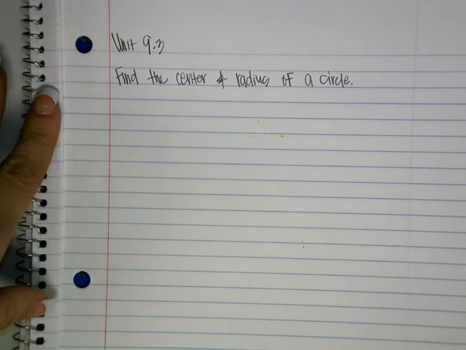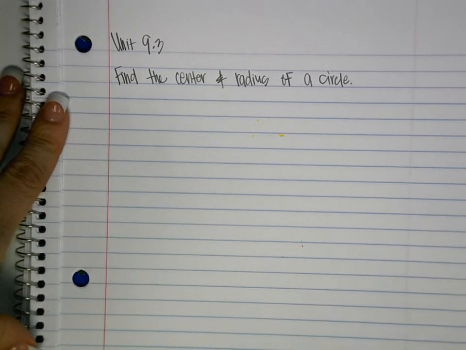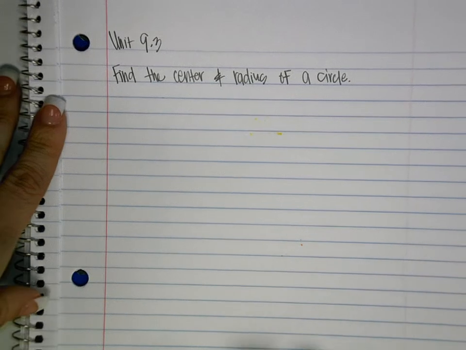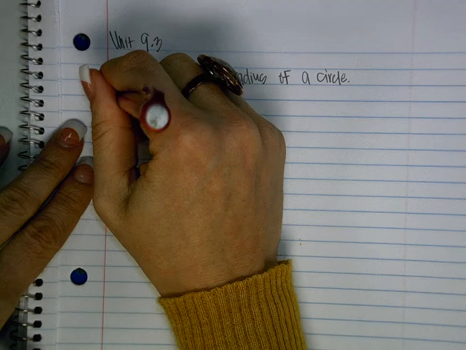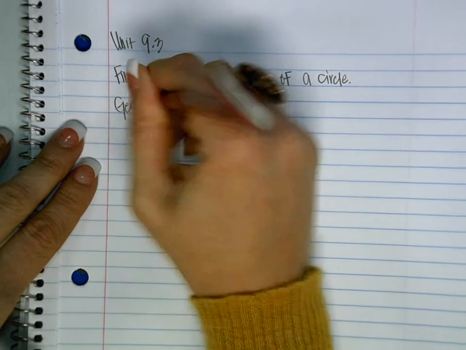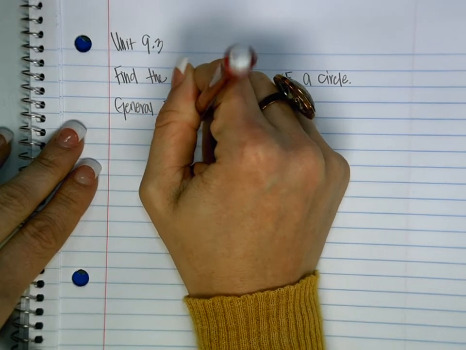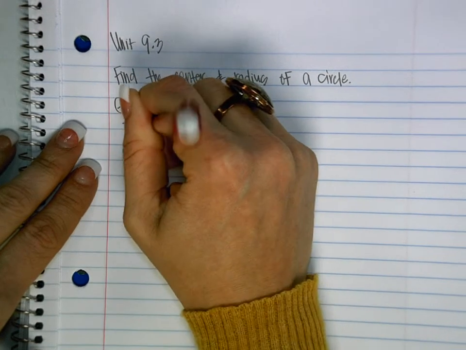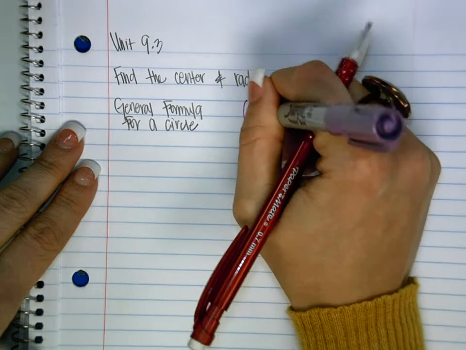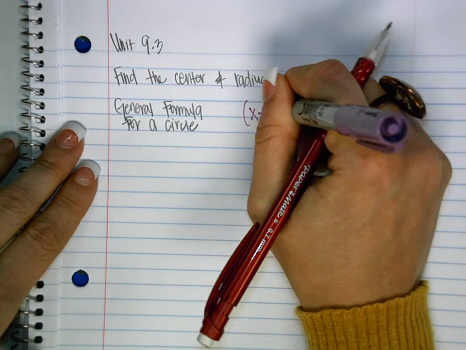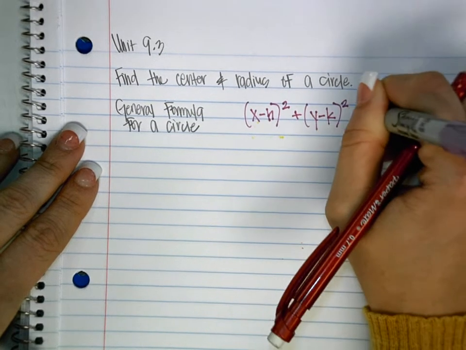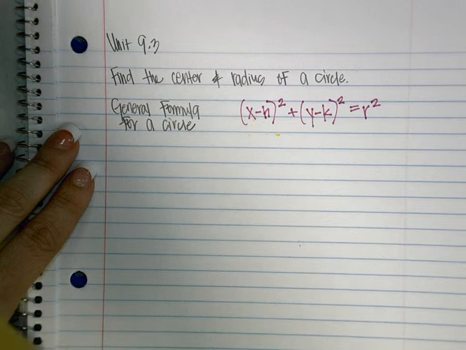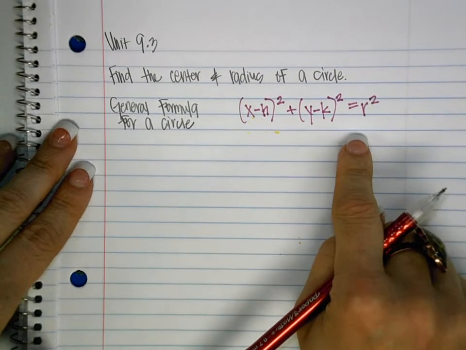Okay, we're not finding lengths of anything. You're not doing diameter, anything like that. Okay, but we're going to do the center and radius of a circle. So first thing you need to know is that the general formula for a circle is they will always be written in x minus h squared plus y minus k squared equals r squared form. Okay, this is the general formula for a circle.